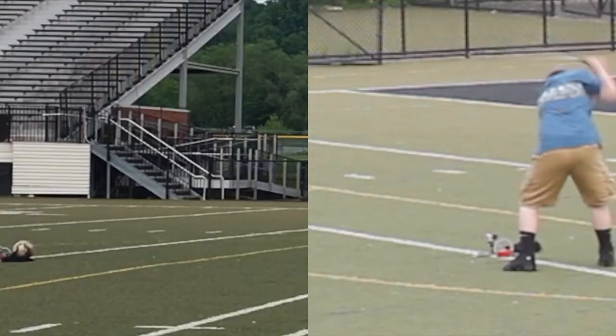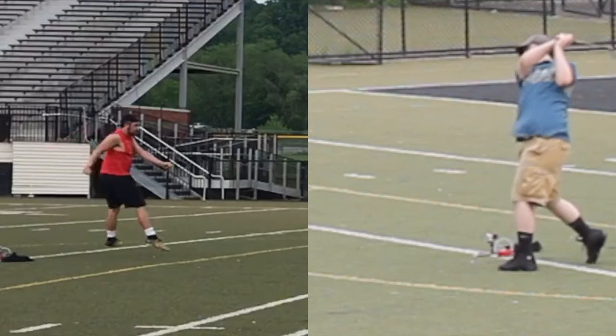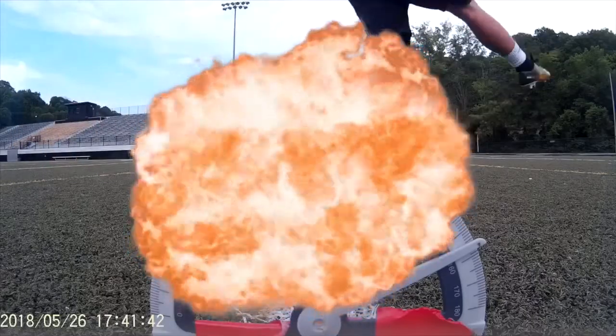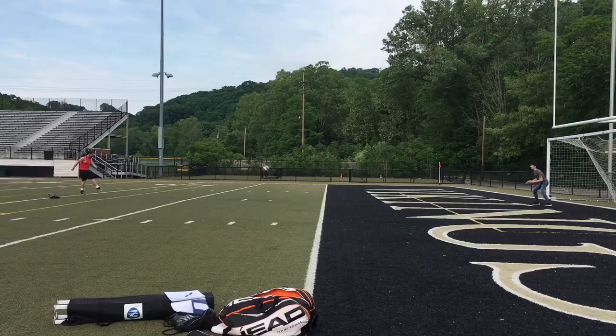There are two main scenarios for projectile motion. In these examples, the focus object begins on the ground. For this example, we can use the protractor in the video and the yard lines on the field to get some rough measurements.